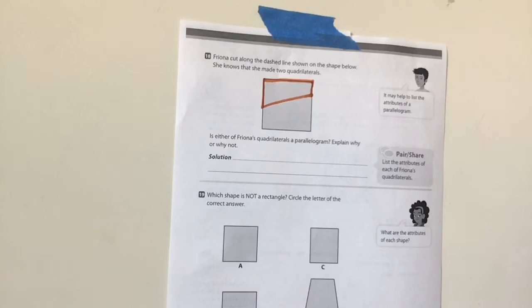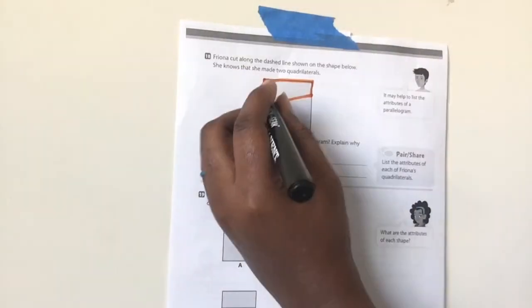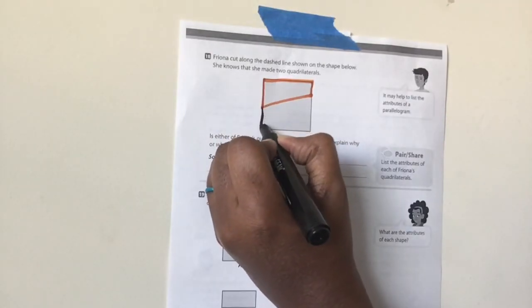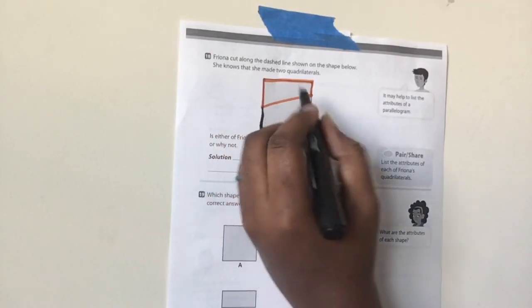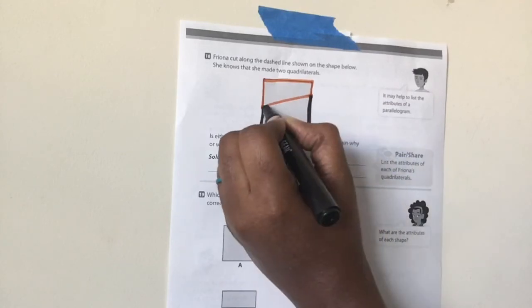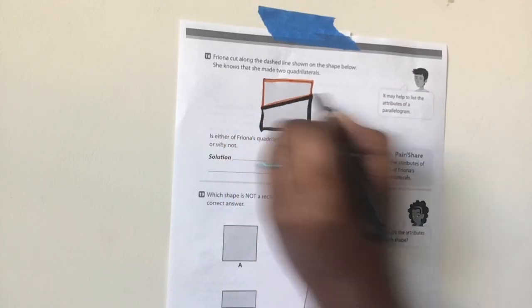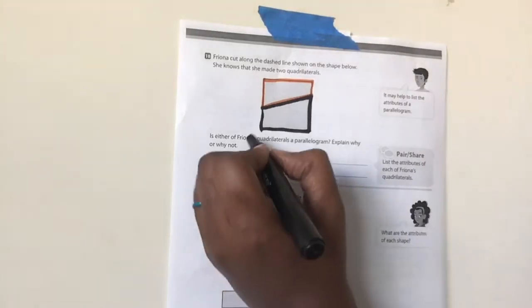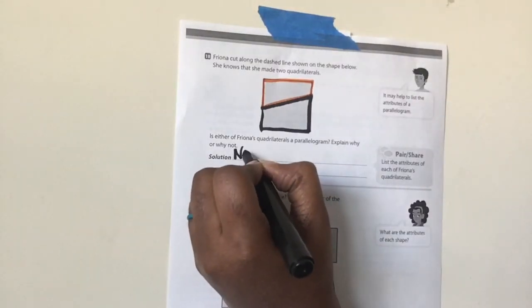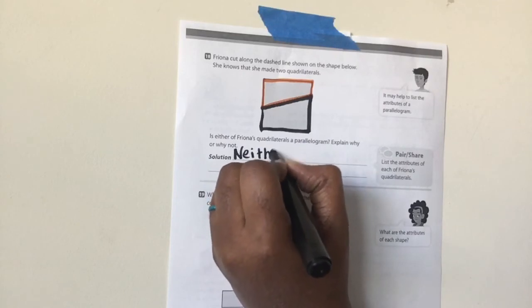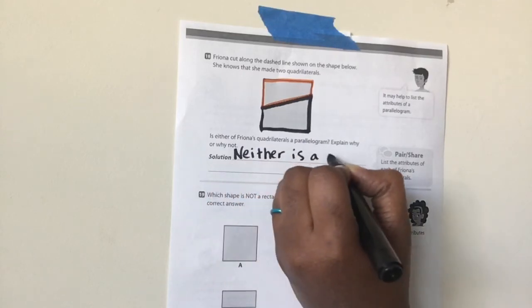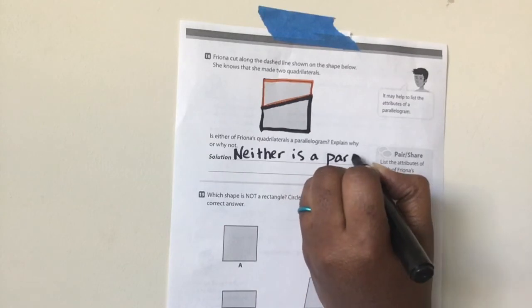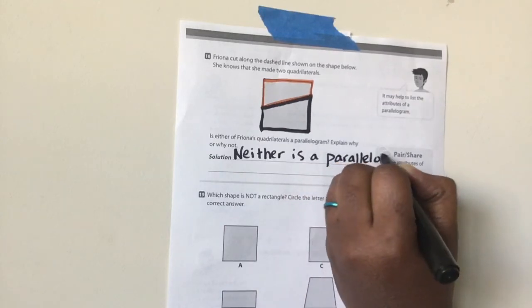Let me find a different color. I'll do black for the second one. Here's her second one. 1, 2, 3, and it's going to share a side with this one, 4. Okay, so looking at those two shapes, it is very evident to see that neither is a parallelogram. Now we can't stop there, guys, because we have to tell why.